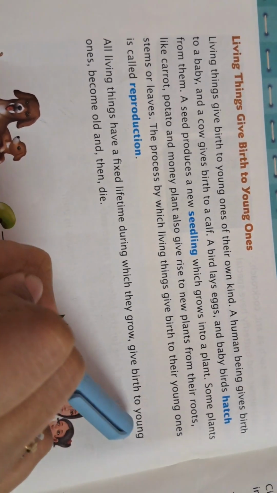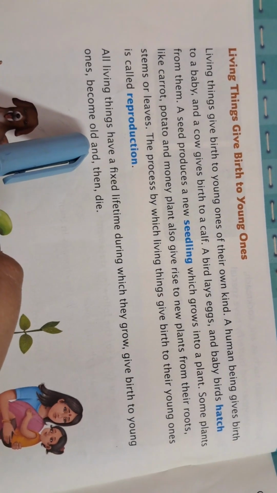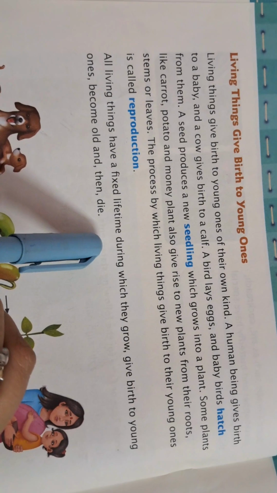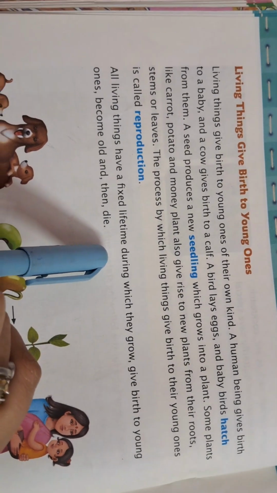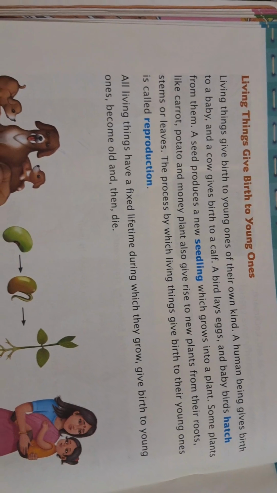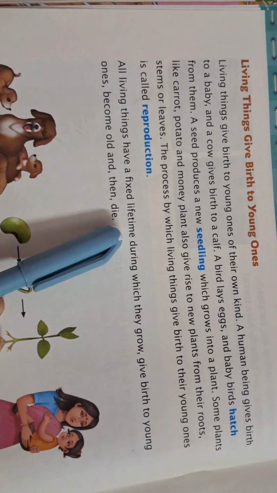After 9 months the mother gives birth to young ones and then becomes old. After 60, 70, 80, 90, maybe 100, 110 years, they will die. So they have a fixed lifetime, but we don't know how long.